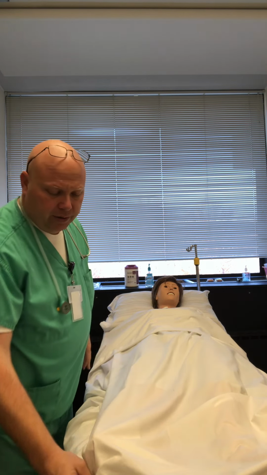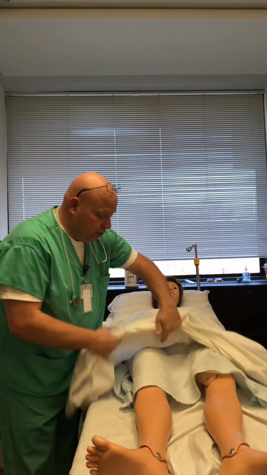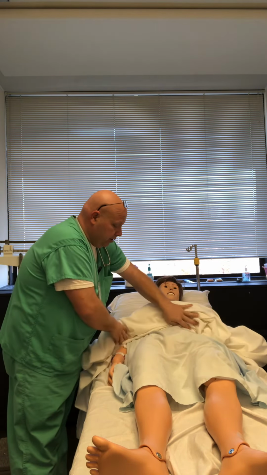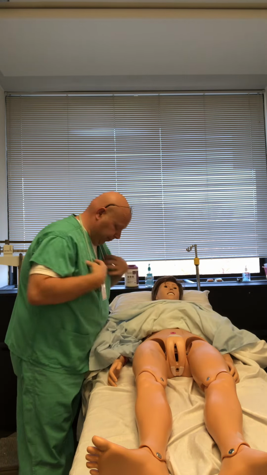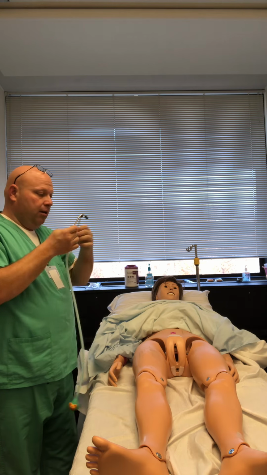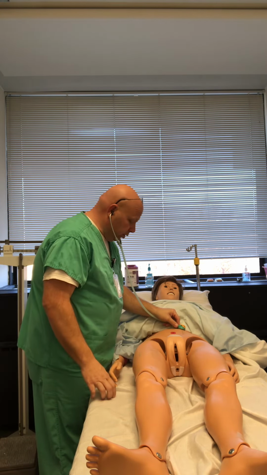I'm going to move down here to the abdominal area. I'm going to do it a little bit backwards, but I like to do it because I want to listen to bowel sounds prior to palpating the uterus. We'll listen to the bowel sounds in all four quadrants.